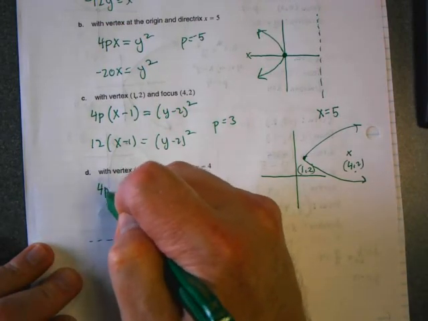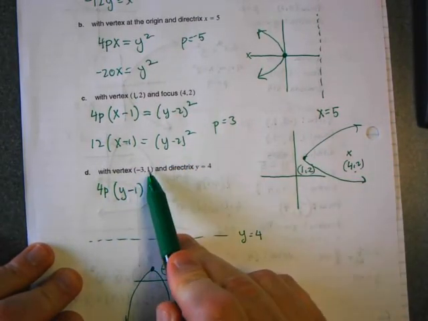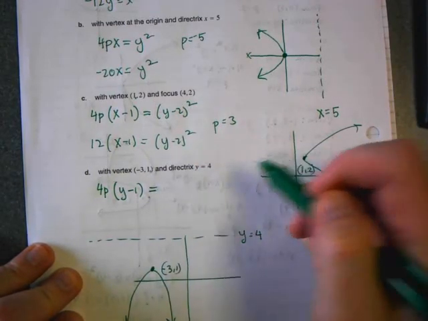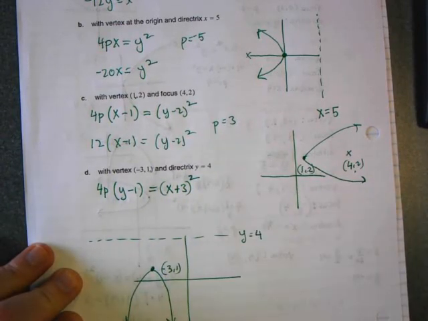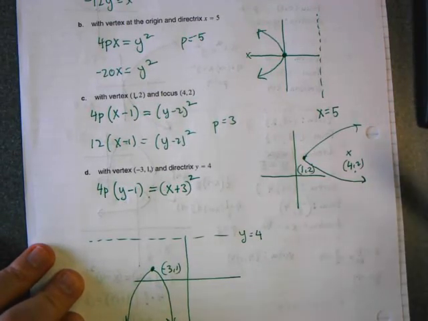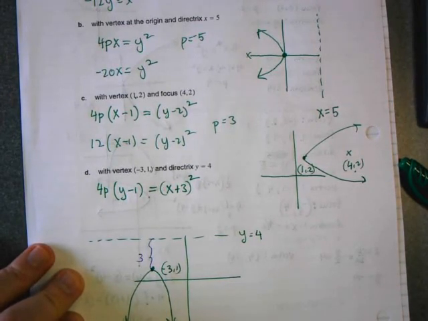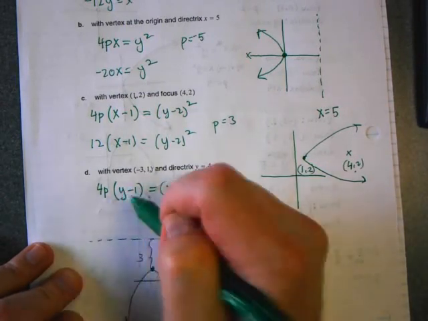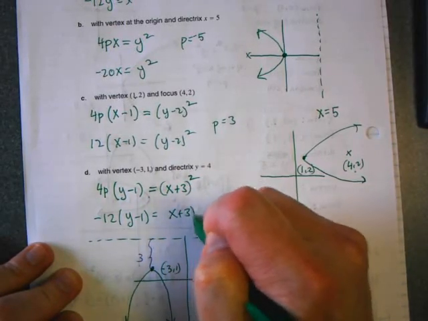So it's 4p y minus 1, because of the 1 in the vertex, equals x plus 3 squared. And then again, what's the p number? Negative 4, not negative 4. Negative 3, because it would be this distance. That distance is 3, but because it's going down, it's a negative 3. Yeah, easy to say negative 4 on that one, I agree. So, final answer, it looks like negative 12, y minus 1 equals x plus 3 squared.